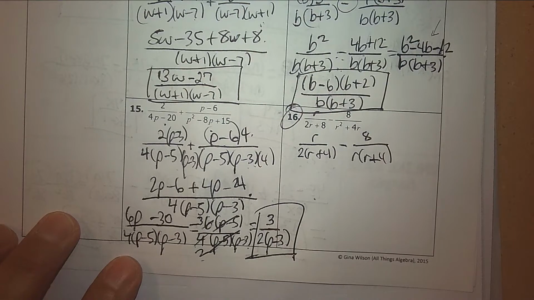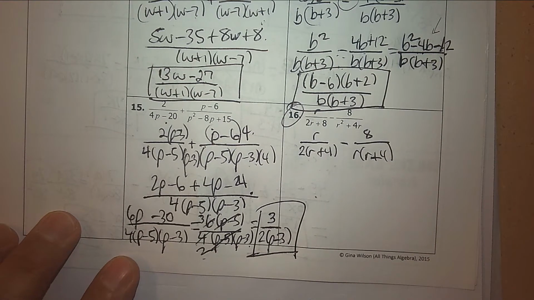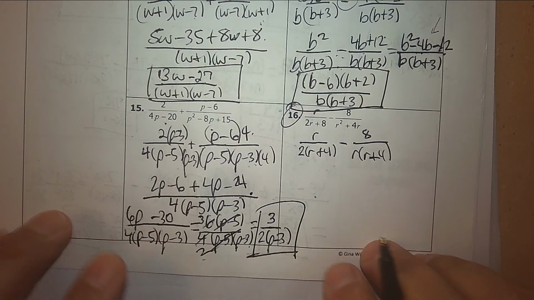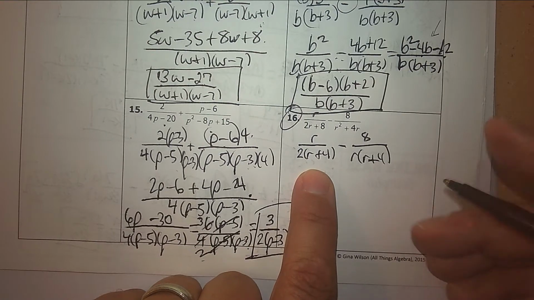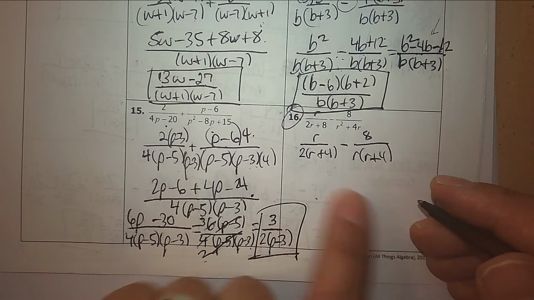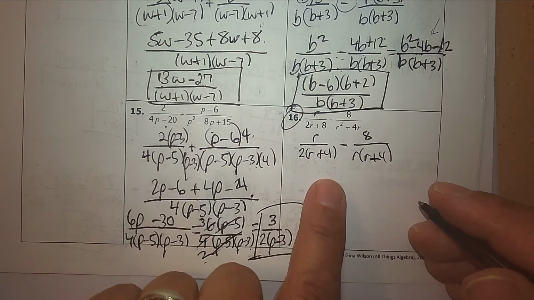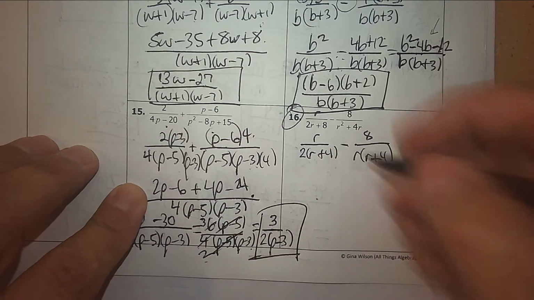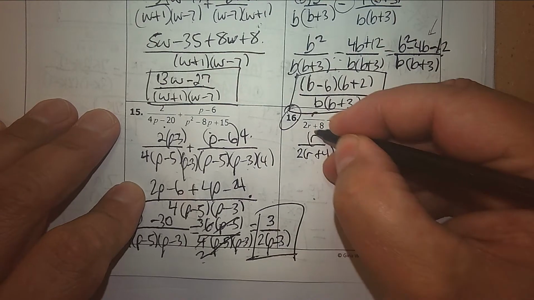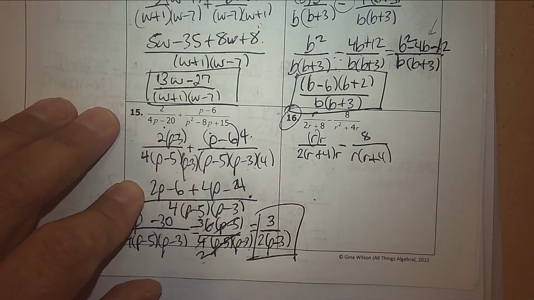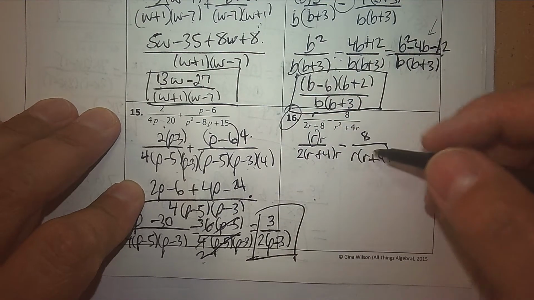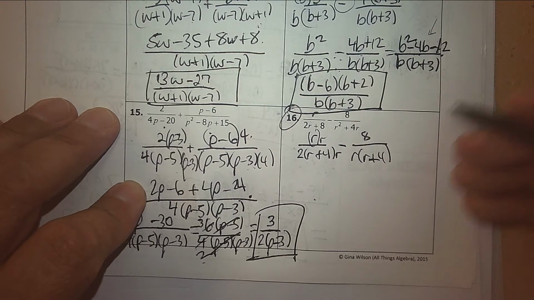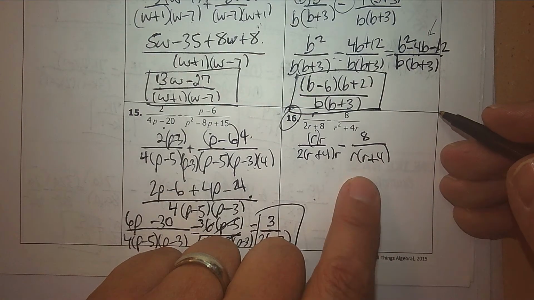Dahlia. My goal is to make the denominators the same. So I want you to look at the first denominator and the second one and think, what's missing? What does the first denominator need that the second one has? So both the top and the bottom times r. Now, Dahlia, I want you to look at the second denominator. What's missing so they can be the same?